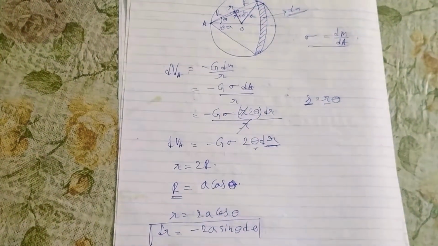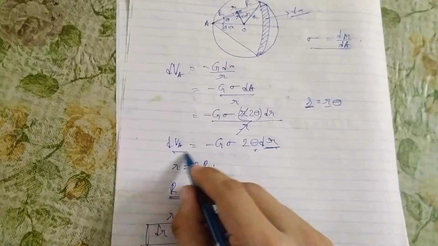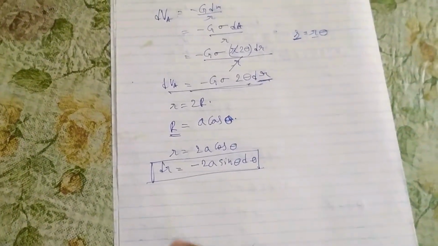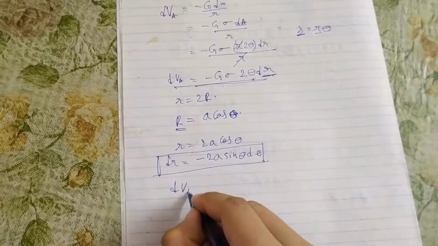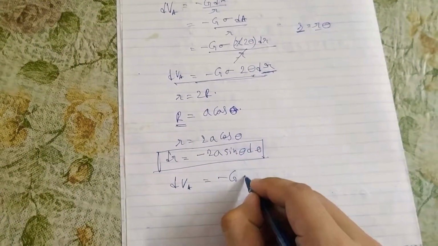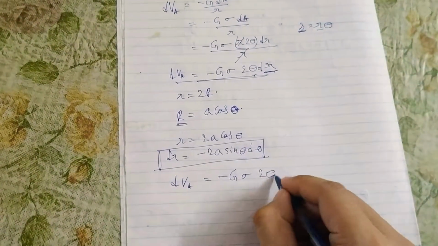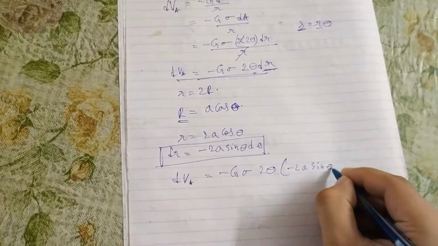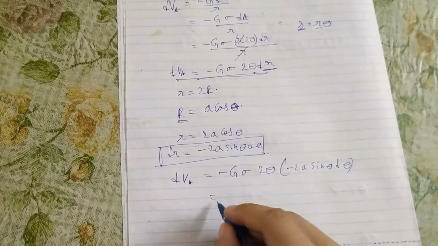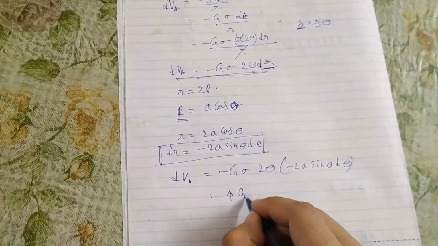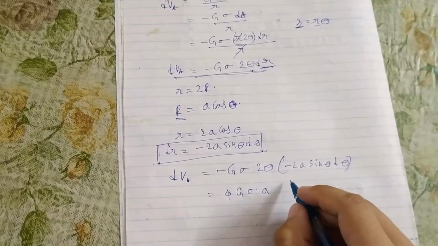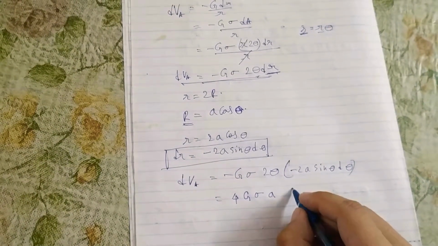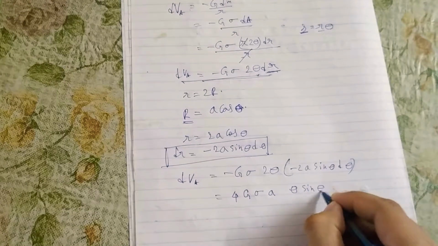So we will use this relation in this line, and that will be like dVA is equal to minus G sigma 2 theta times minus 2a sin theta d theta, and that will be 4G sigma a theta sin theta d theta.